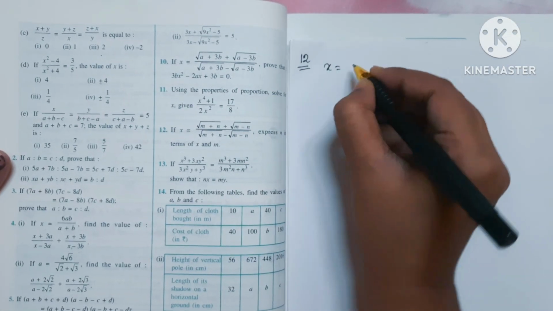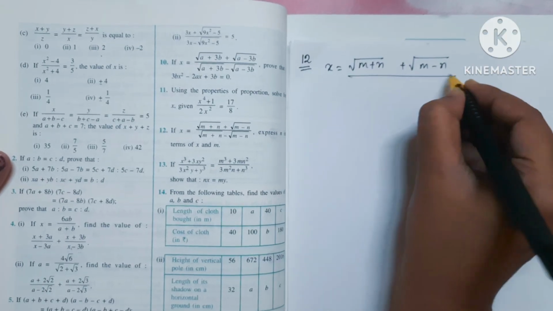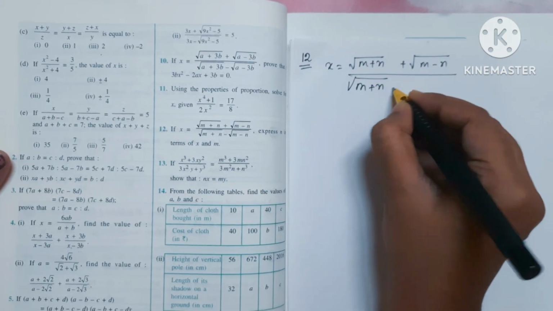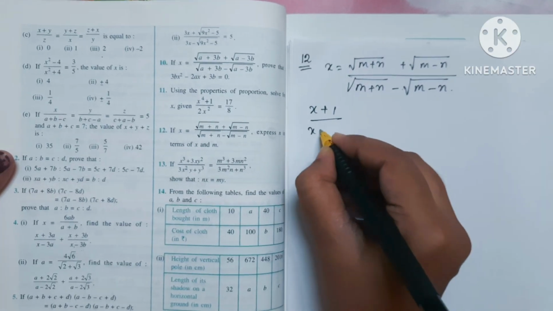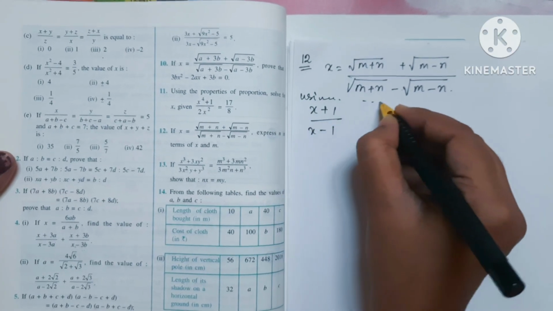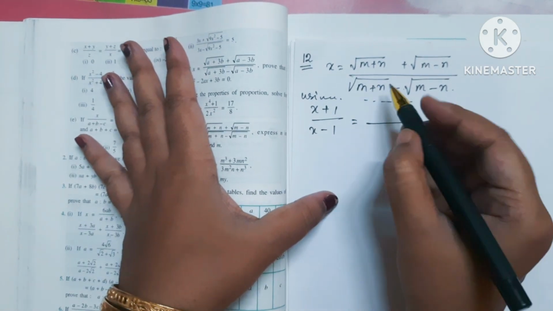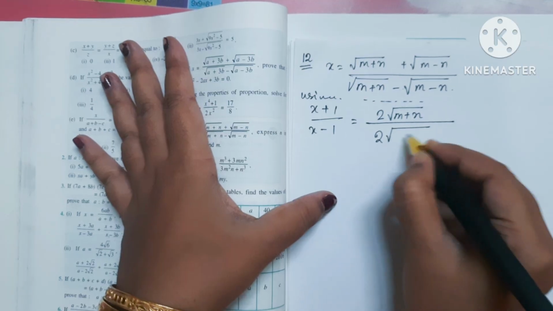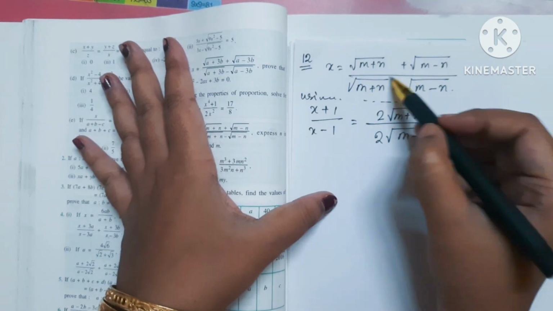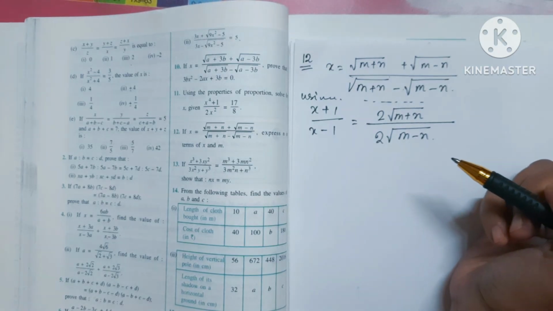x equal to (√(m+n) + √(m−n)) by (√(m+n) − √(m−n)). (x+1) by (x−1) using the same thing, the componendo dividendo formula. I'm not going to write the same thing. Okay. So, you will get 2√(m+n) by 2√(m−n). Why? See, use the componendo dividendo formula, you will get these things.